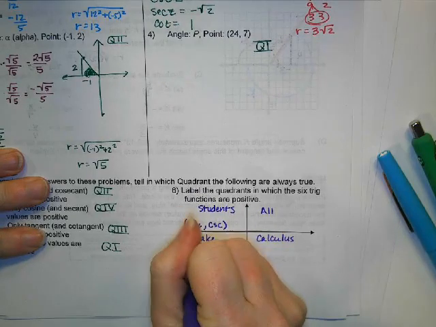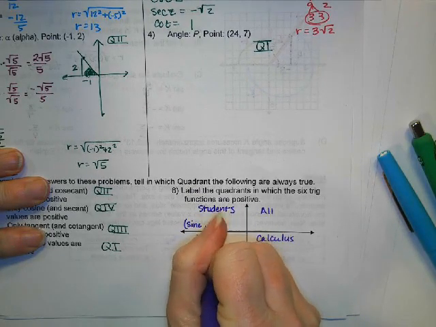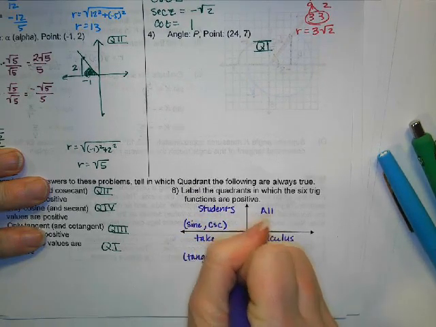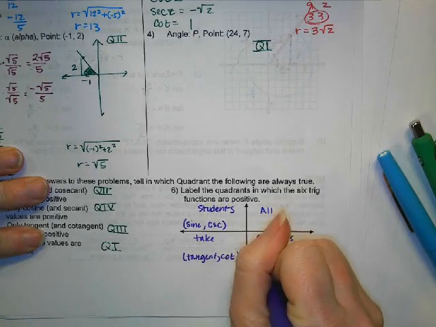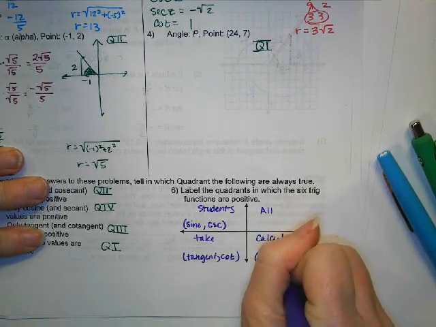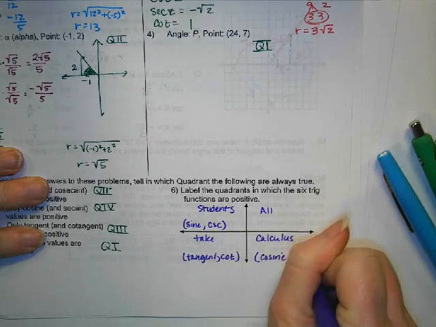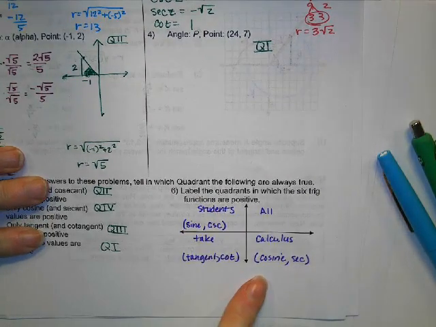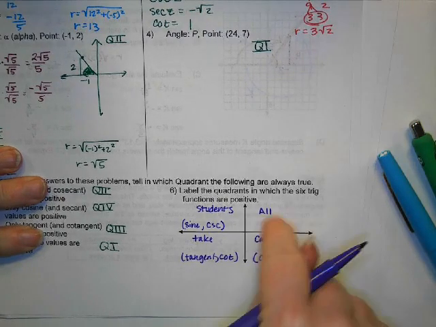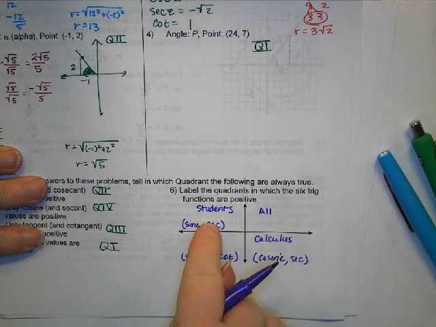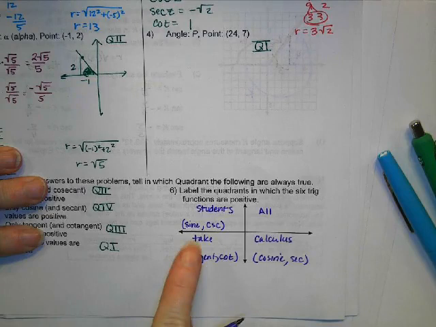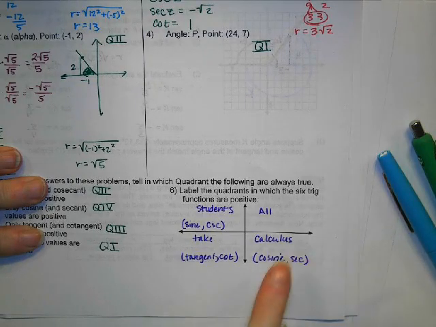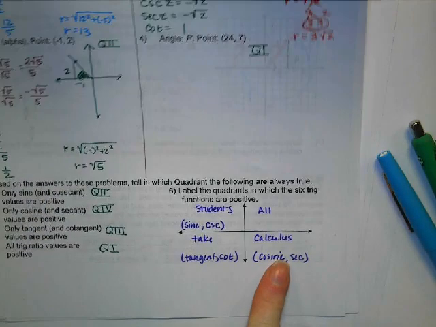T stands for tangent and tangent's buddy cotangent. And calculus stands for cosine and cosine's buddy secant. This again is telling you where these values are positive. They're all positive here. Sine and cosecant in quadrant 2. Tangent, cotangent in quadrant 3, and cosine secant in quadrant 4.